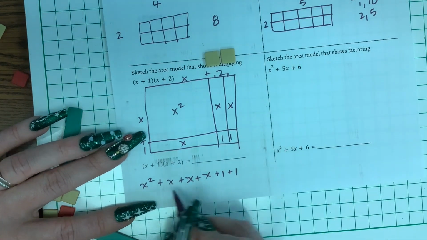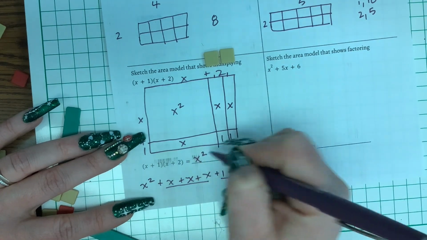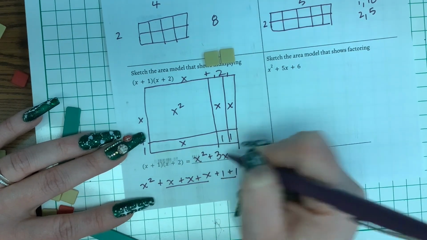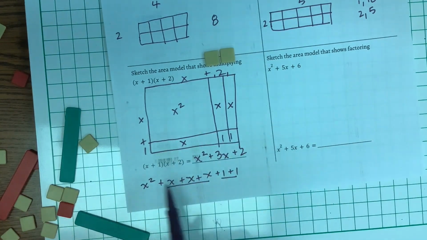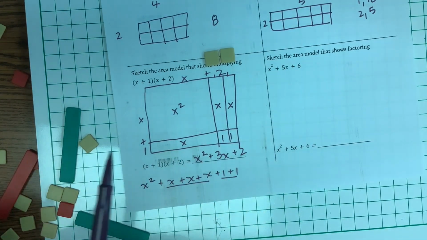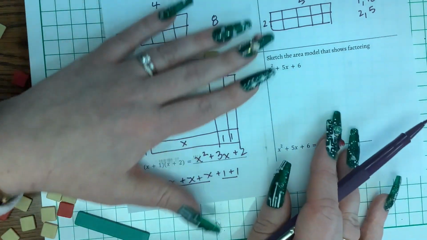And if I combine my like terms here and here, I'm going to get x squared plus 3x plus 2. So that is how you would multiply 2 binomials together to get your polynomial or your standard form.